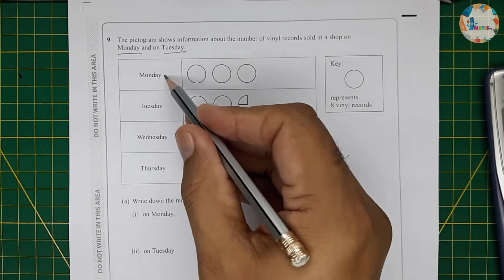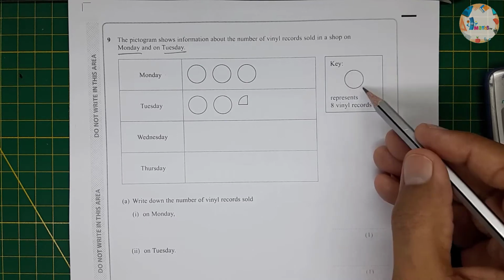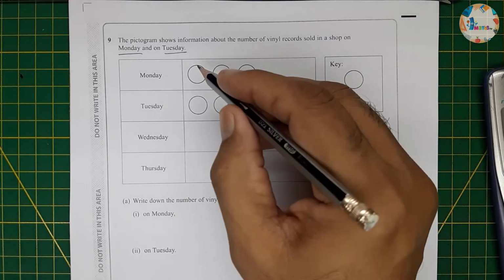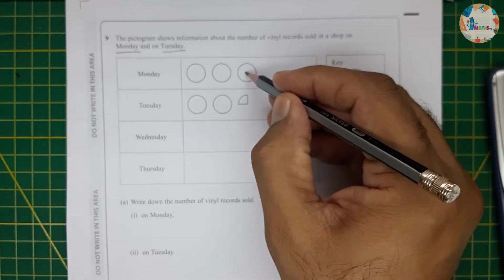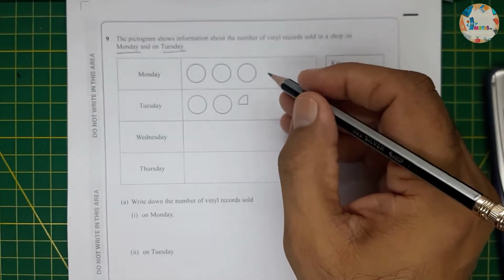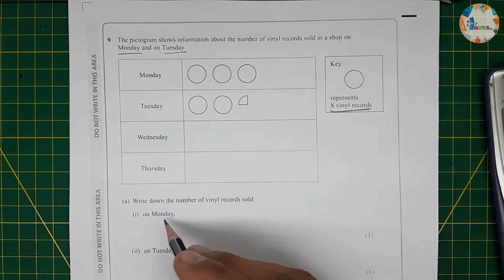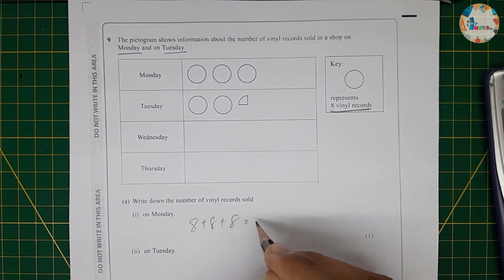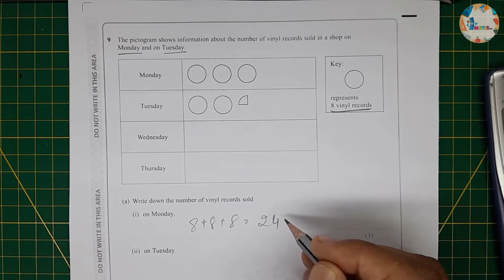Monday and Tuesday. The key is that this one represents 8 vinyl records. So this is 8 plus 8 plus 8, so 24. On Monday, how many? This is 8 plus 8 plus 8, which is equal to 24.